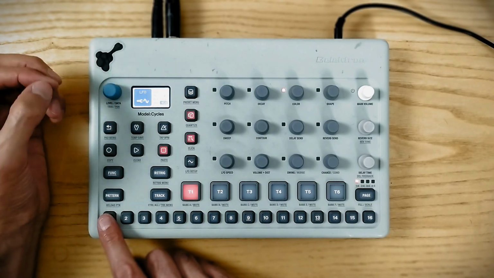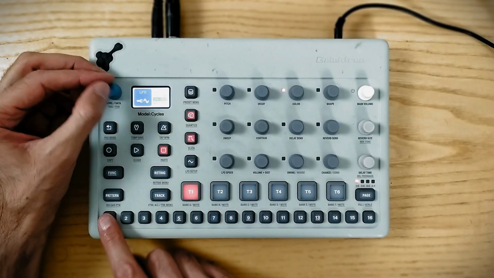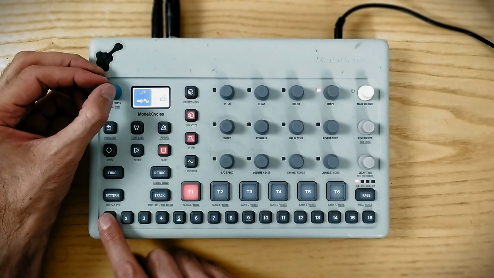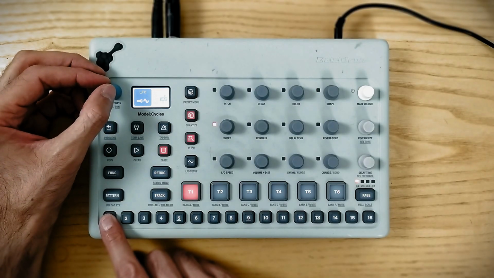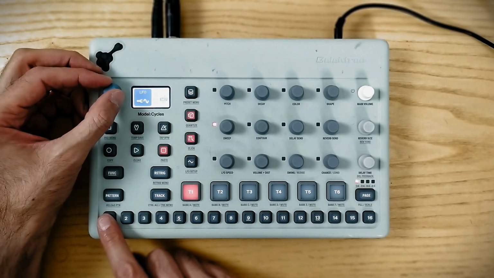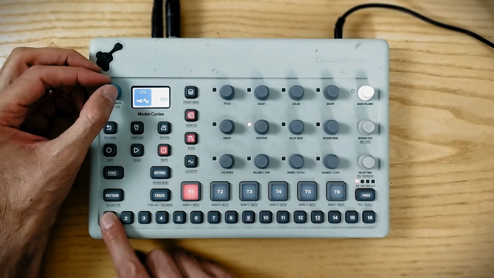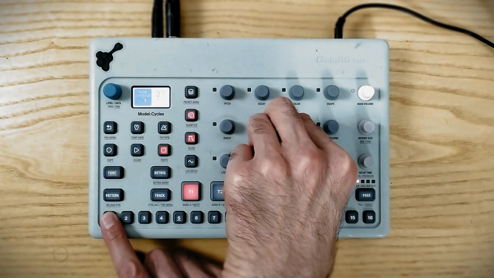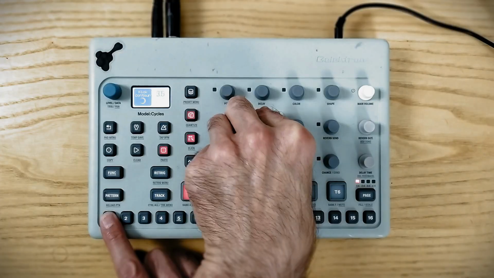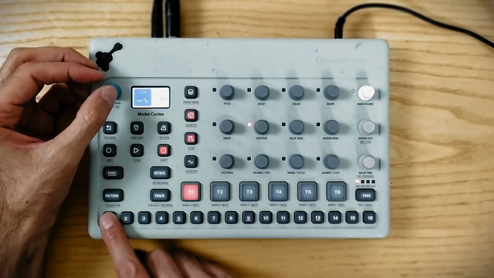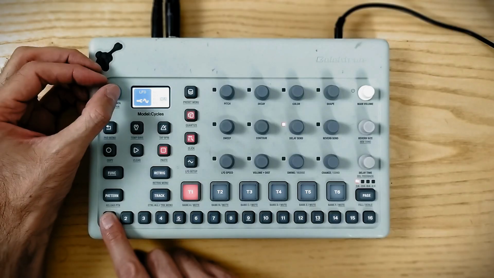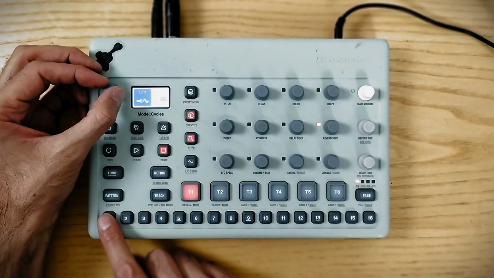We can hear a movement in the sound. Same with the shape, a different movement. Sweep doesn't change really. Contour, also a little bit of movement. Delay and reverb are not useful.